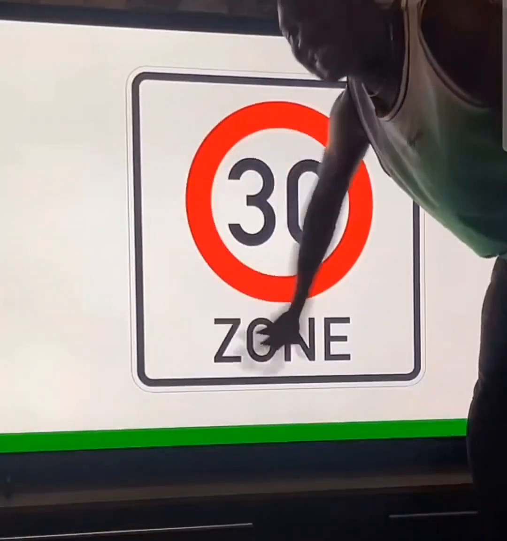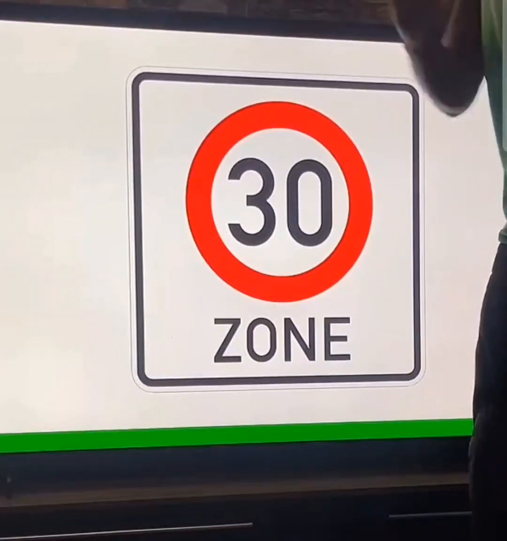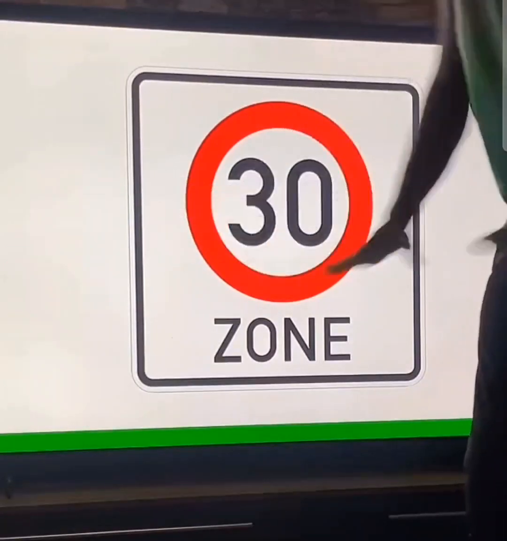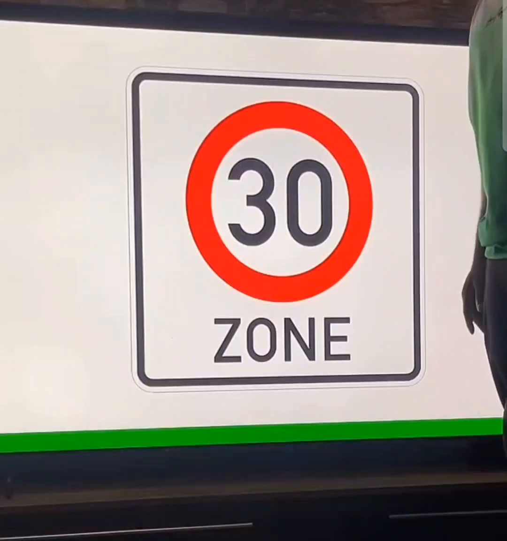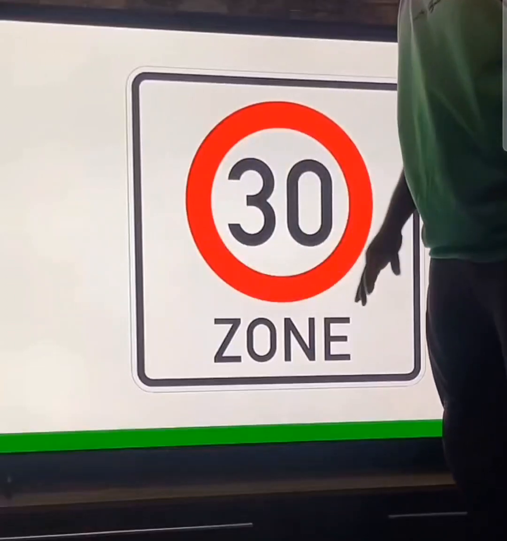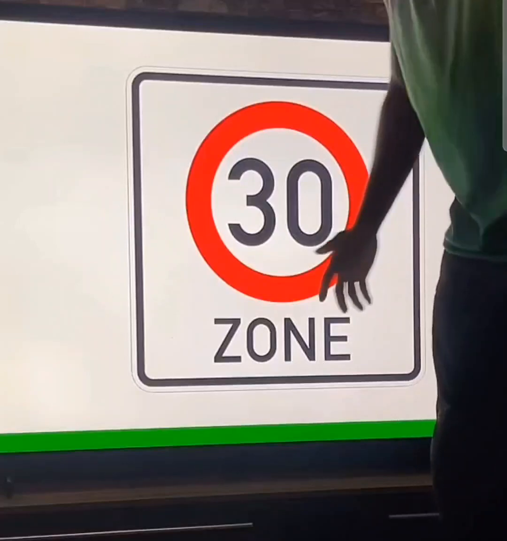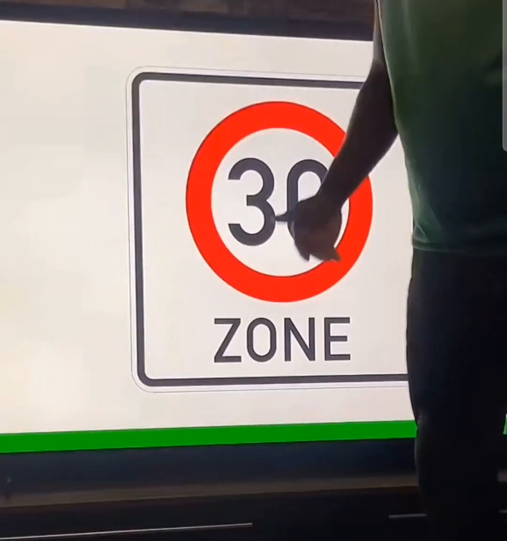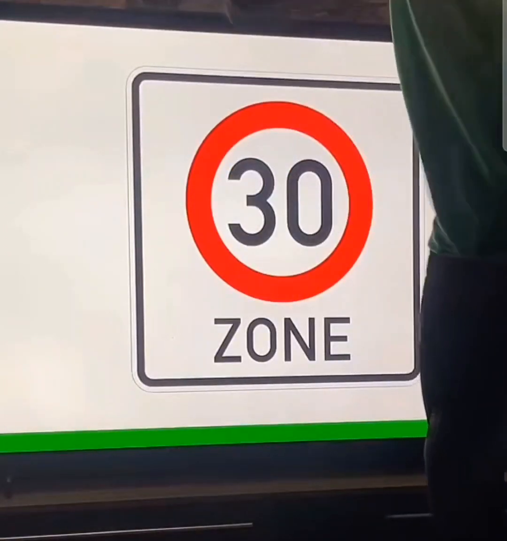So anytime you see a sign like this, you are restricted not to drive more than 30. You are not allowed, not permitted, to drive more than 30. Only 30 downwards. Why? In an emergency situation, trouble can happen. So that's why you are reducing your speed.